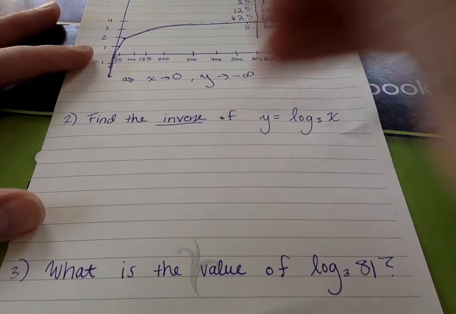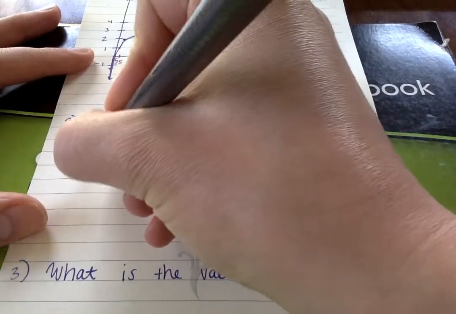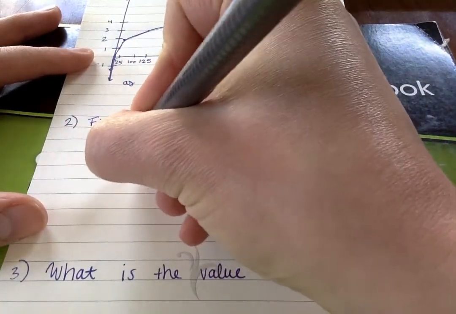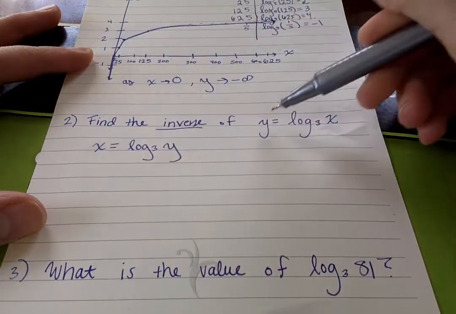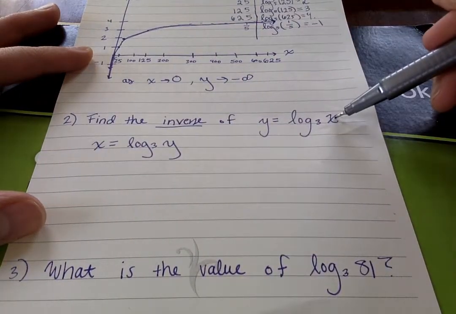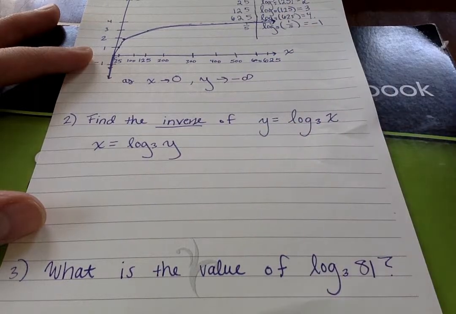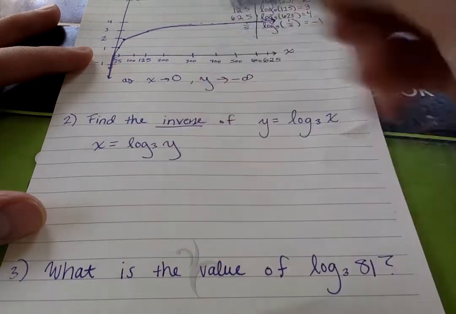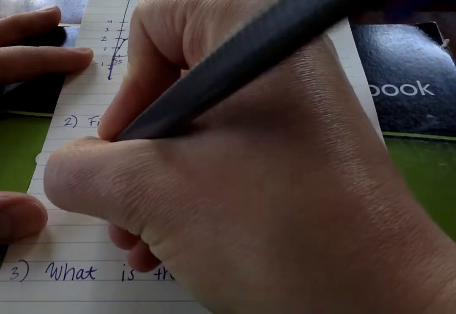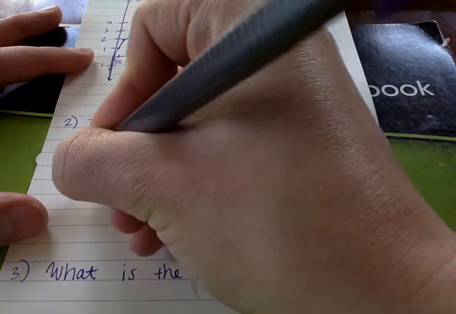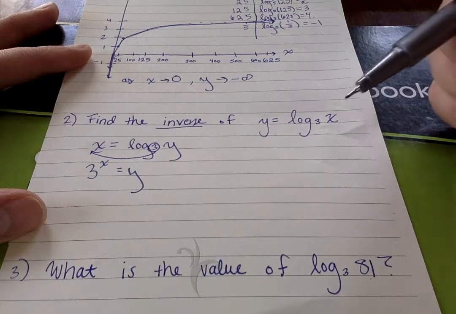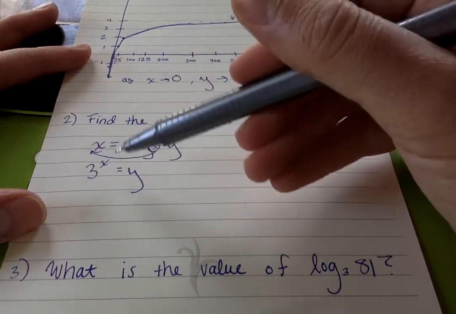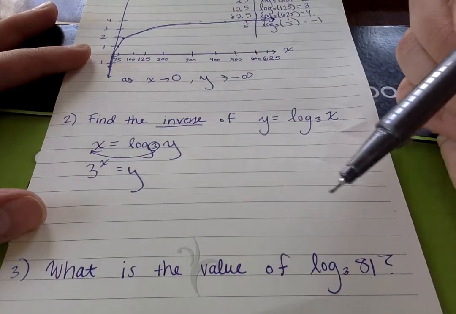To find an inverse, that means you just switch x and y. So I replaced y with x, I replaced x with y. Now I want to solve for y. So what do I do? I raise 3. I bring the 3 over here, as you guys have been doing in your work. And then that takes the logarithm away. So that means 3 to the x is y. So that is our inverse function.